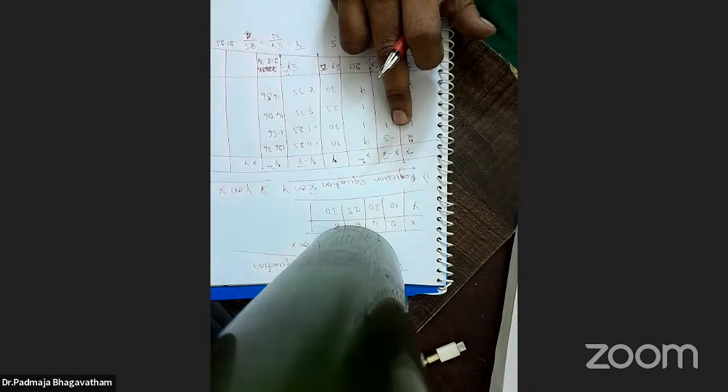Now xy. How will you take it? x minus x bar into y minus y bar. 3 into 11.25 is 33.75.